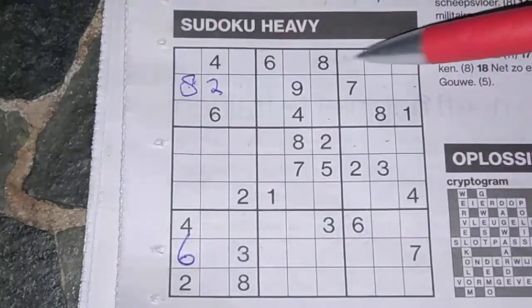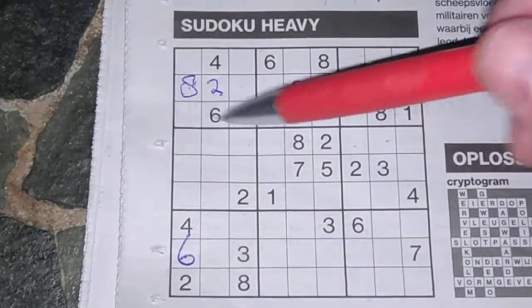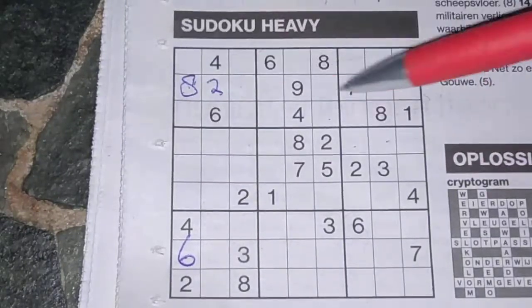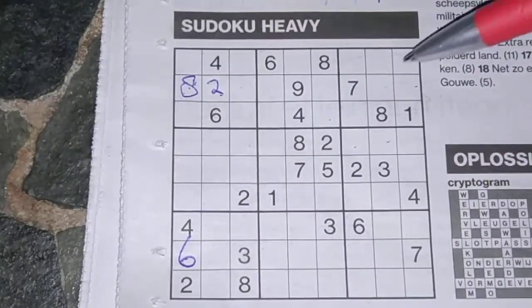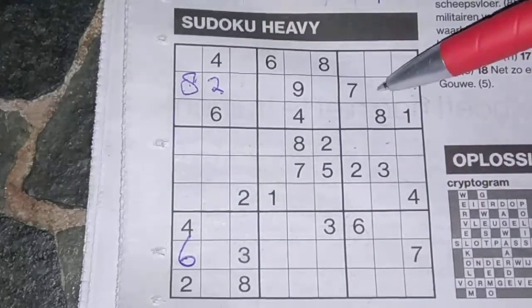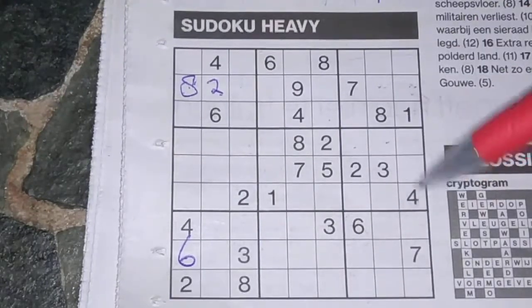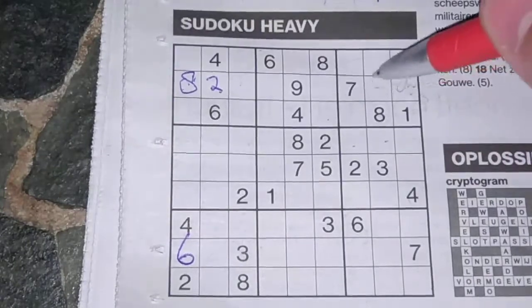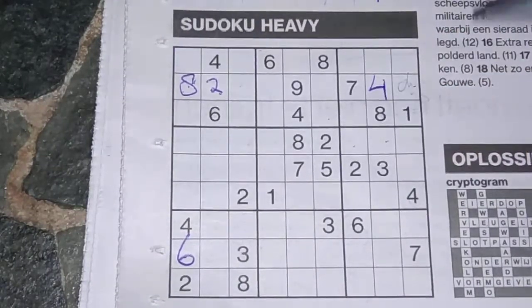A 4 in the first row, a 4 in the third row. So in the row between, the second row, the only 2 places for a 4 should be here or there. We see here a 4, no 4 there. 4 should be here.